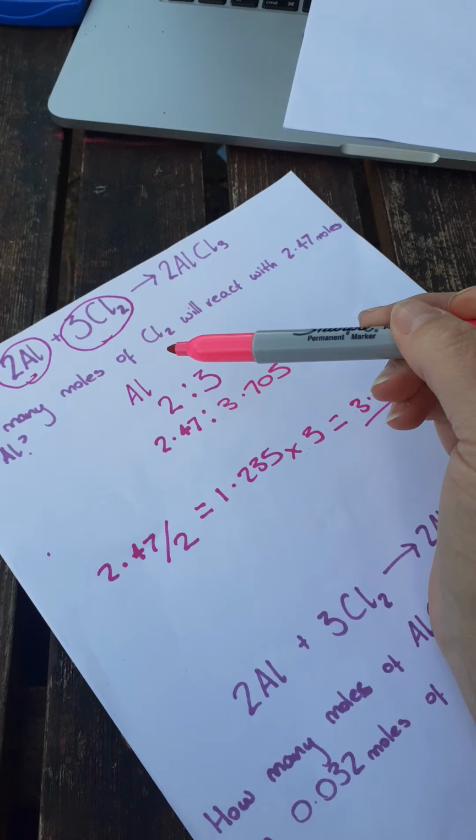So we first want to look at what we're talking about. So we're talking about our aluminium and our chlorine here. We're then going to do a ratio. So we've got aluminium and we've got chlorine. And we've got 2 moles of aluminium reacting with 3 moles of chlorine. Okay, but we don't have 2 moles of aluminium, we have 2.47 moles.